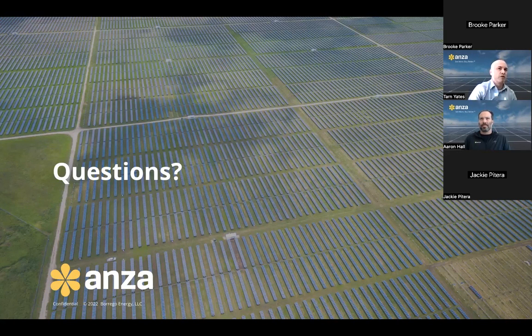The other big lever in terms of maximizing NPV, that again we didn't talk about, and it's not something that we are currently doing through Anza, is system size.